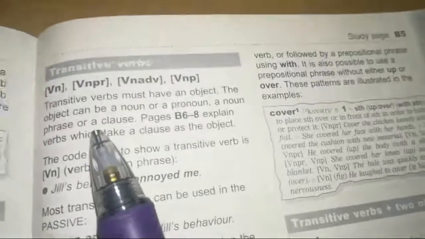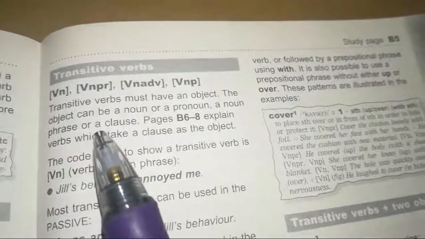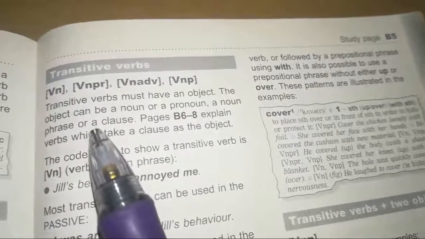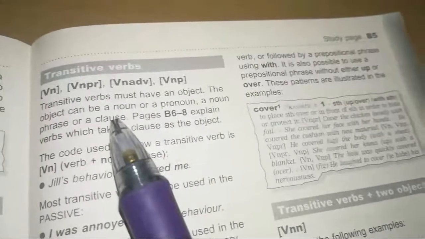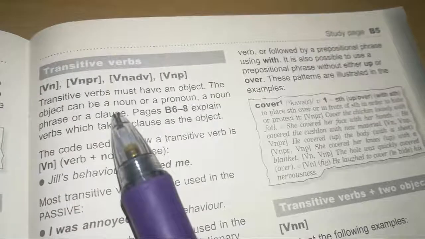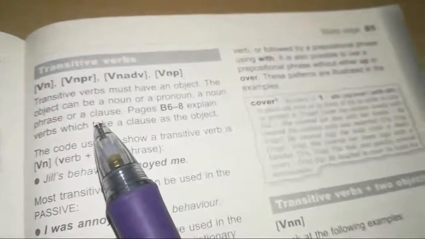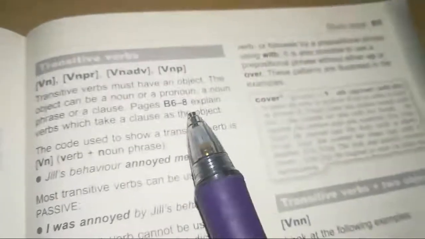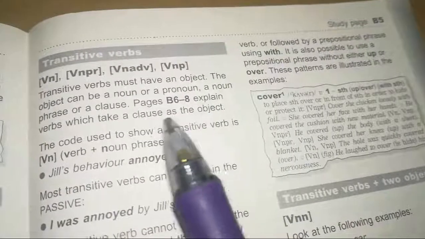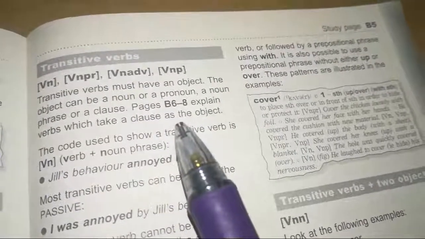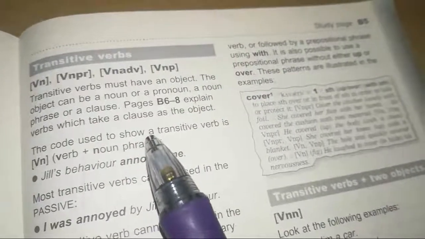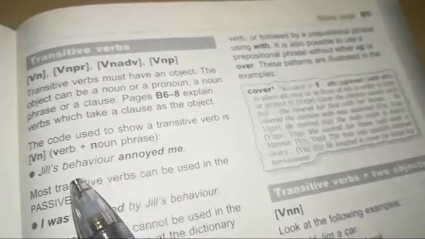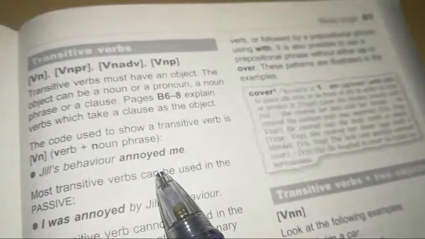Transitive verbs. VNP, VNADV, VNPL. Transitive verbs must have an object. The object can be a noun or a pronoun, a noun phrase or a clause. Pages B6 to 8 explain verbs which take a clause as the object. The code used to show a transitive verb is VN, verb plus noun phrase. Jill's behavior annoyed me.